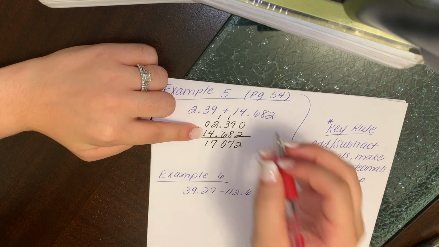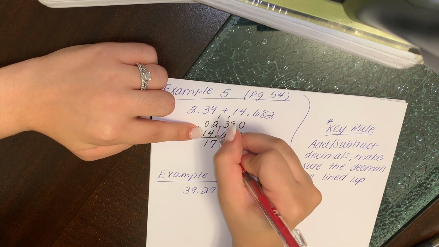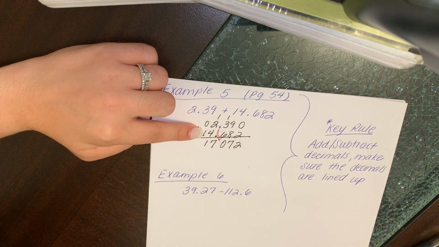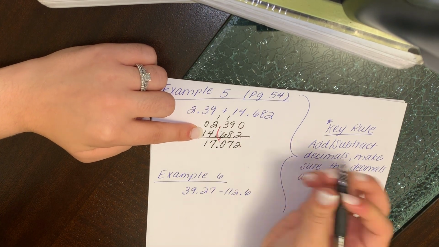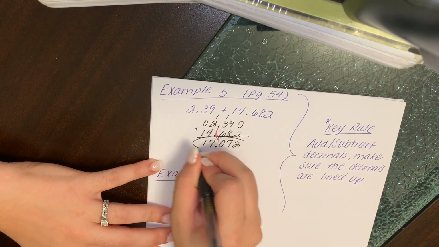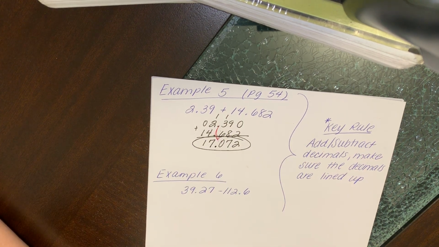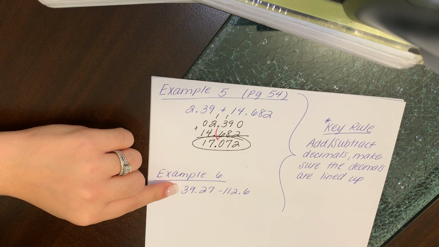Now, what do I do with my decimal? Because it's lined up, they're all kind of staying within that area. I just need to put my decimal here, and that is my final answer, 17.072. Okay? Now, I am going to do the same thing with subtraction.